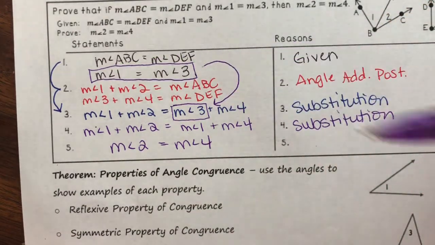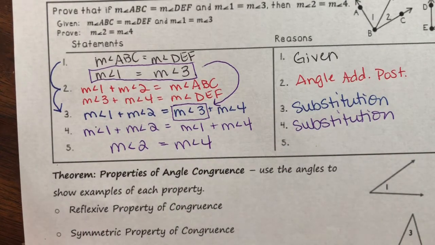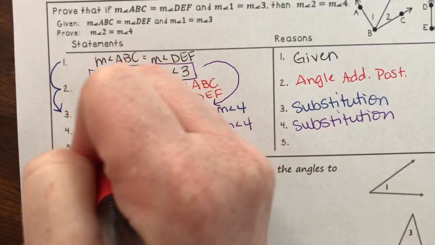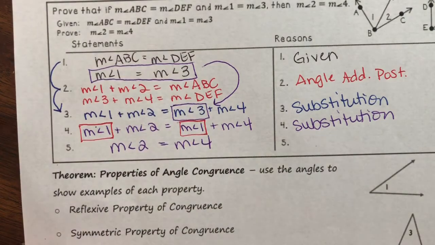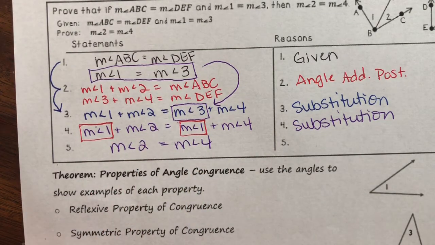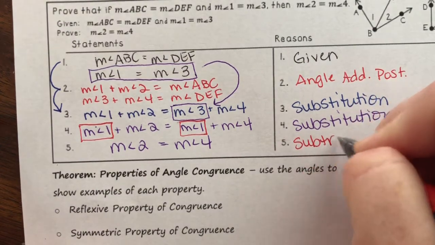That's substitution. So then going from 4 to 5, now I can see that all I did on both sides of my equal sign was subtract the measure of angle 1. I just got rid of it. And whenever I get rid of or subtract the same thing from both sides of an equal sign in math, that's the subtraction property of equality.